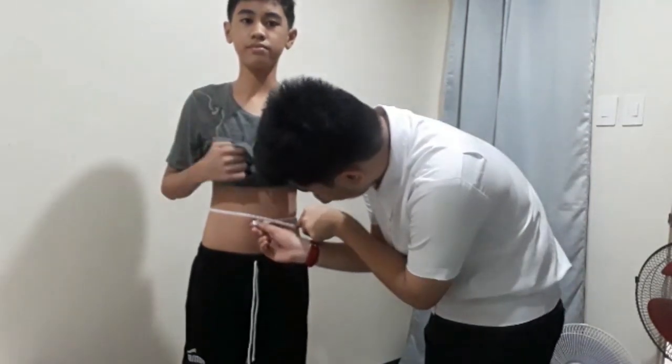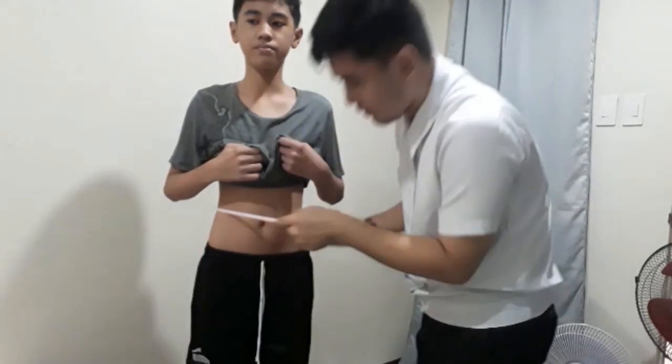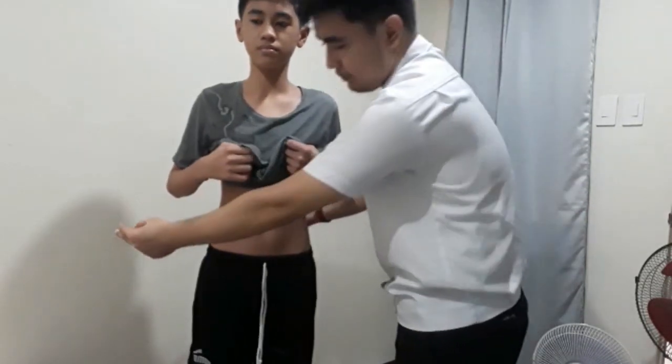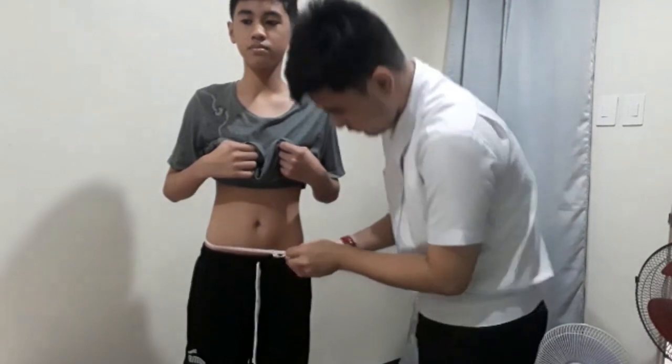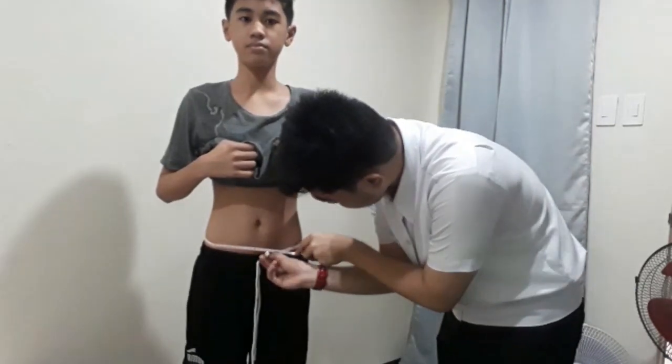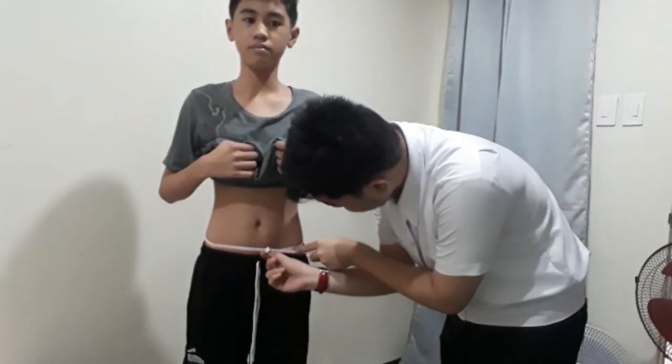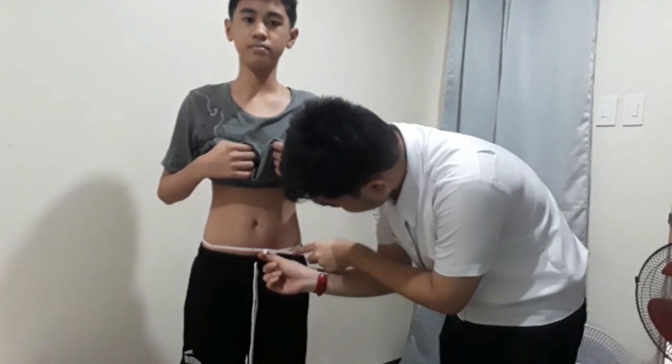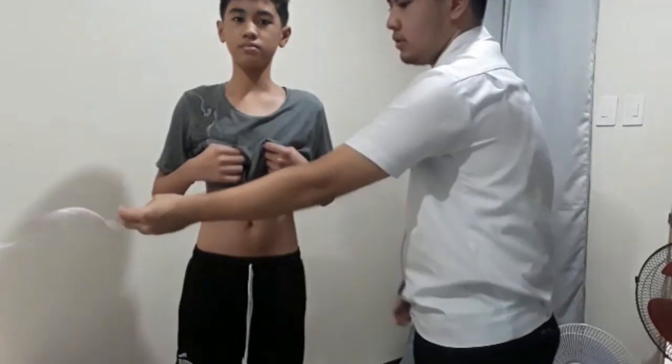Okay, so the patient's waist is 61 cm. So now we'll measure for the hips. Okay, so the patient's hips is 66 centimeters. So the ratio for a 61 centimeter waist and 66 centimeter hips is estimated as 0.92, which is good for a male.